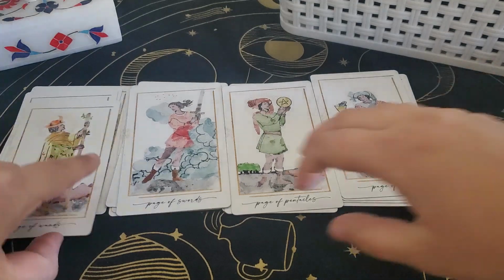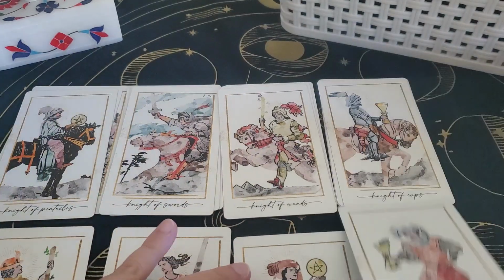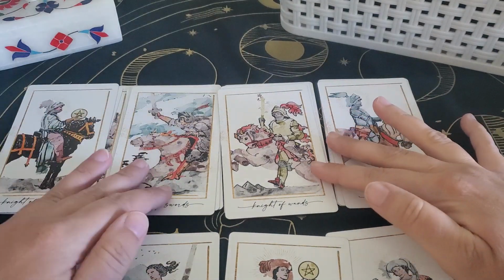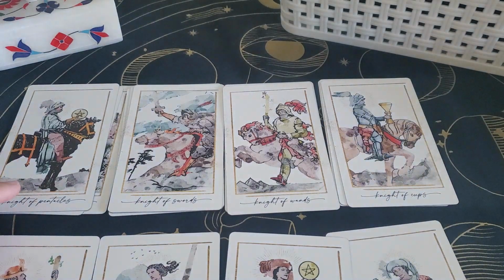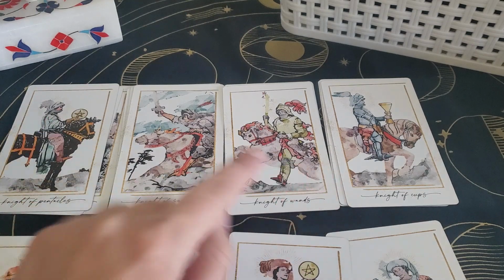Then, if we wanted to take it away, we have the knights again, okay? Now, this gets a little tricky for some. We have the knights. I'm personally under the opinion they are the element of fire.